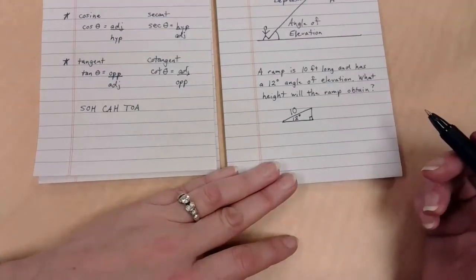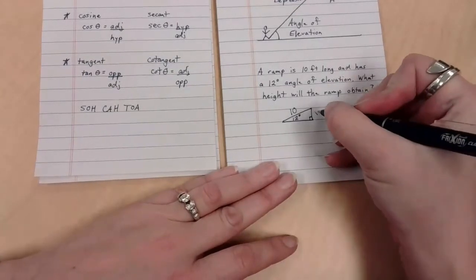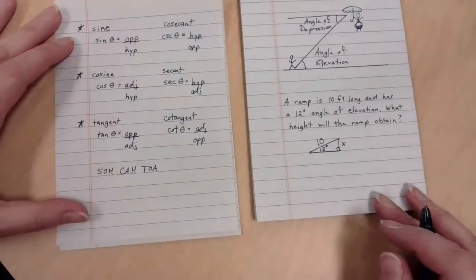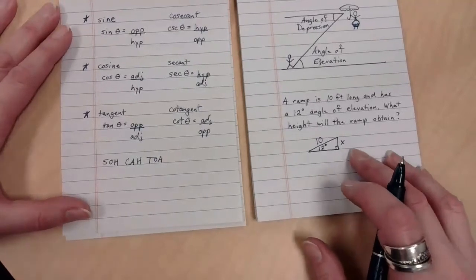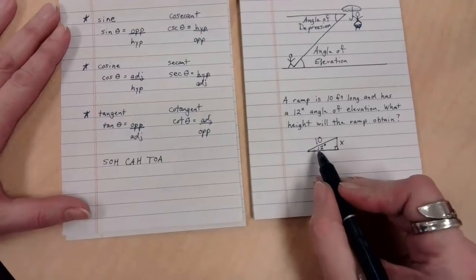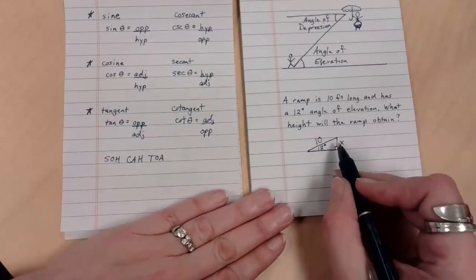All right, so let's see, the height, that's going to have to be this guy, right? If I look at my 6 trig functions, I'm going to say which one of these is going to be the most helpful to me to find the height of this ramp. How high will the ramp go? You are here. I know this to be 12 degrees. I don't have the opposite side.